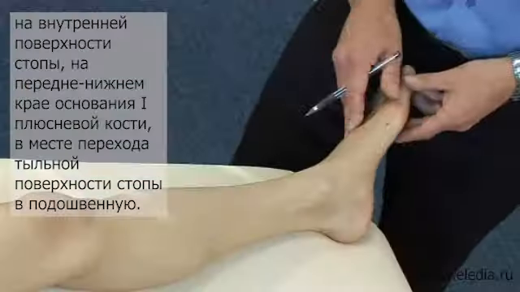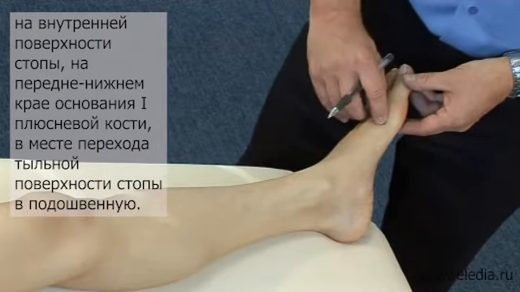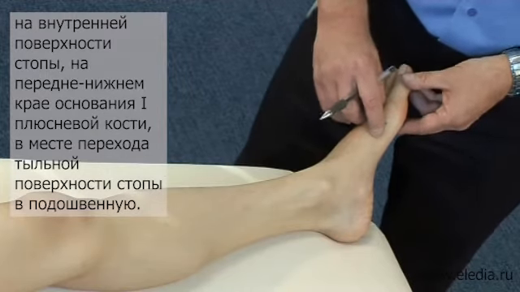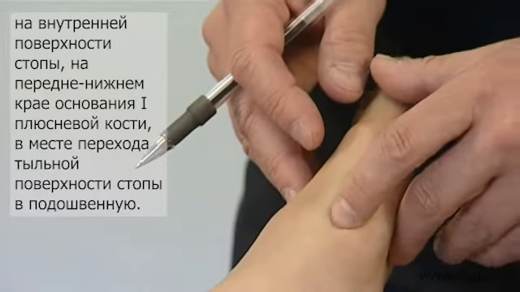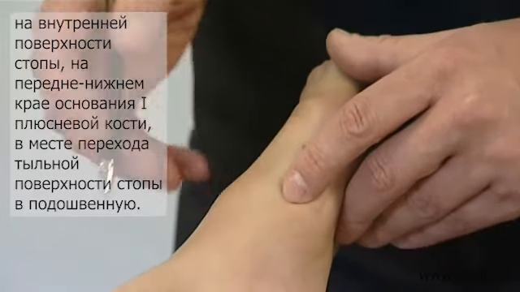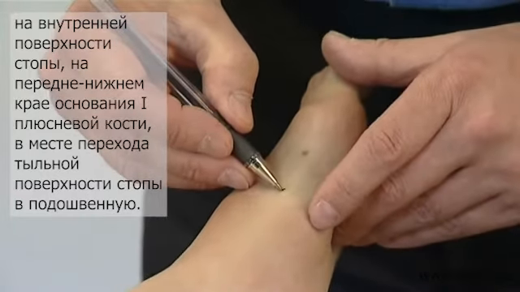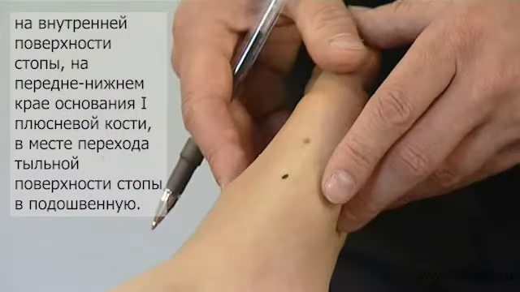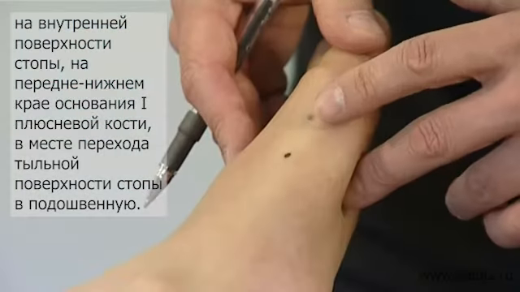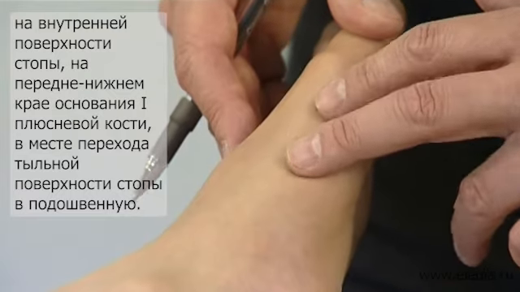Spleen 4 is located in a depression which is distal and inferior to the flare of the base of the first metatarsal. Feel along the inferior border of the first metatarsal, find the flare of the base and place your point in between that flare and muscle. Spleen 4 is about 1 cm proximal to spleen 3.